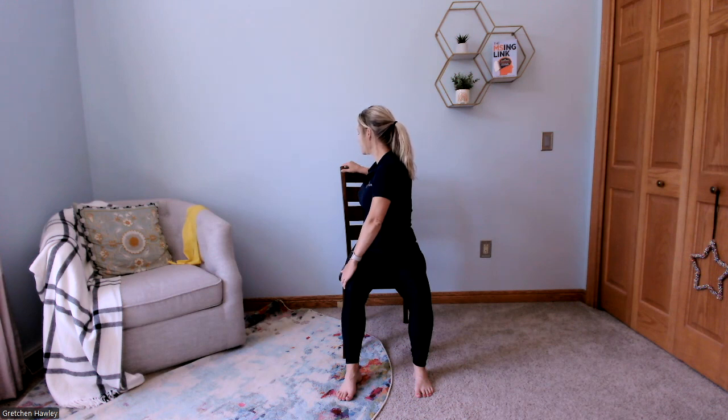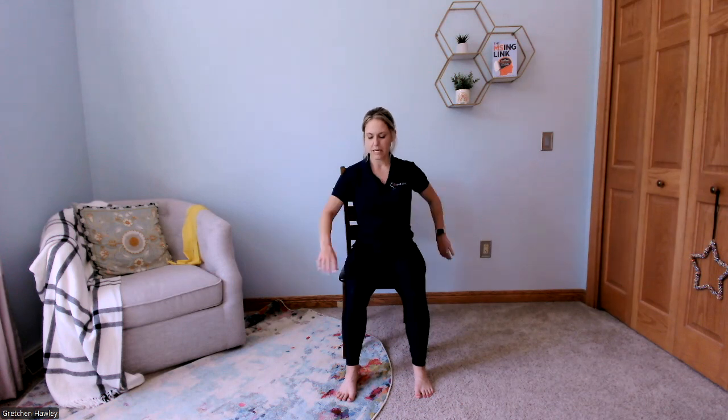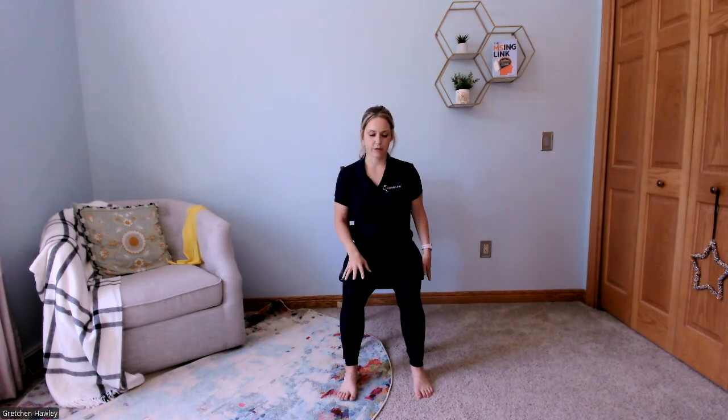More seconds here. And when you're ready, unwind. So let your arms relax, slowly come back to the center. We're going to do a little quick shake, little shimmy. And then when you're ready, going right over to the other side.